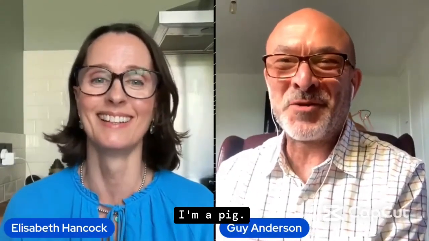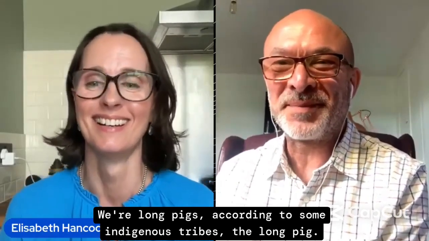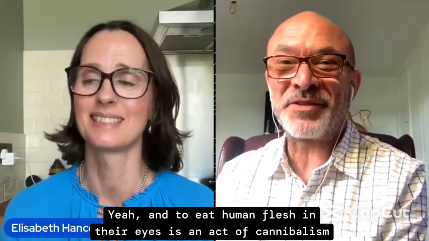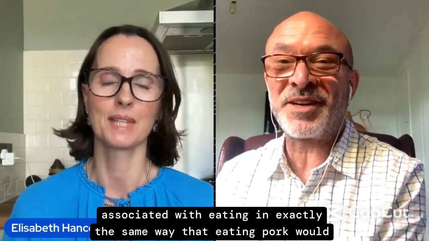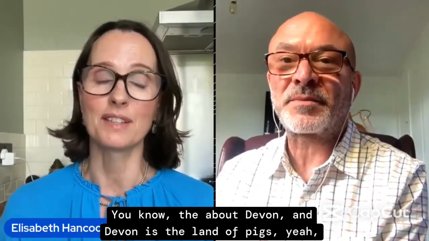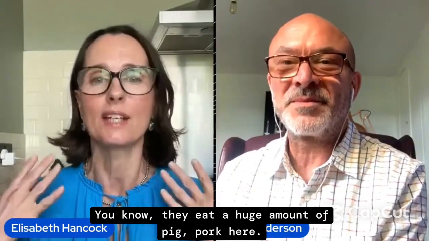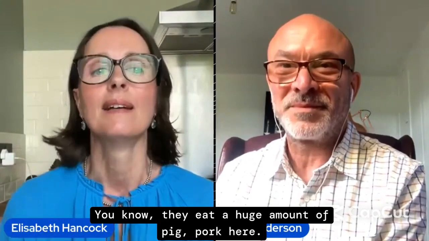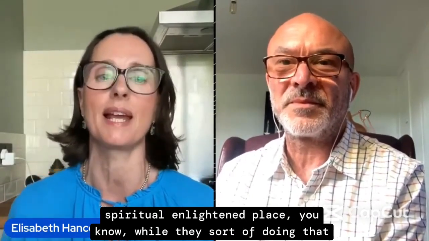We're long pigs, according to some indigenous tribes, the long pig. And to eat human flesh, in their eyes, is an act of cannibalism associated with eating in exactly the same way that eating pork would be. About Devon, Devon is the land of pigs, where we both live. They eat a huge amount of pork here. And of course, Devon, I always think, is a very spiritual, enlightened place.